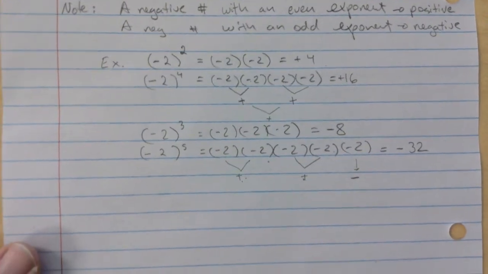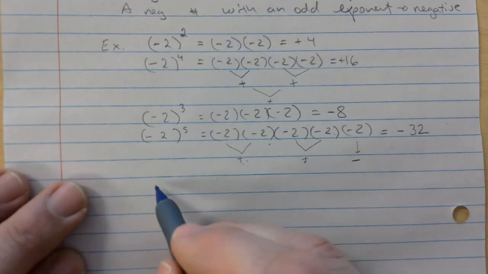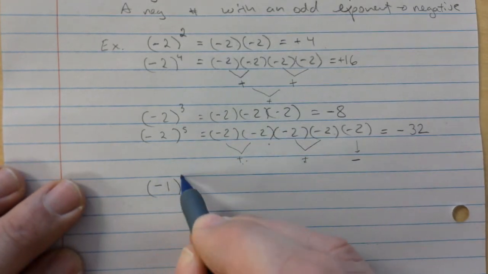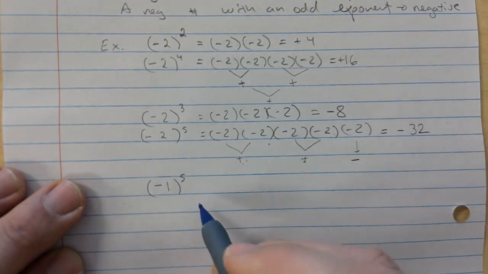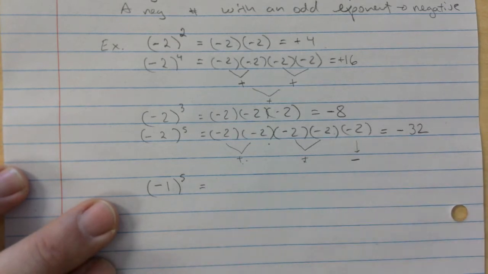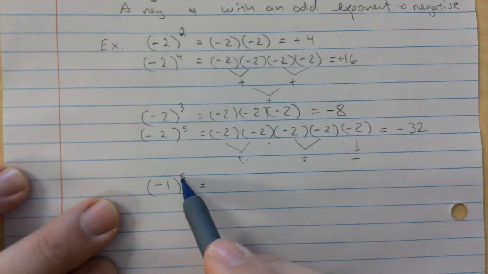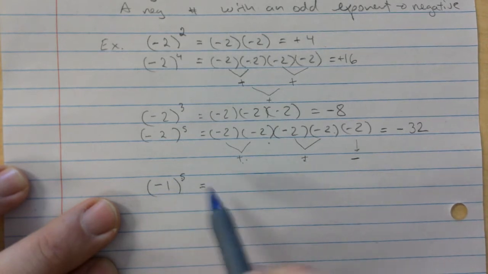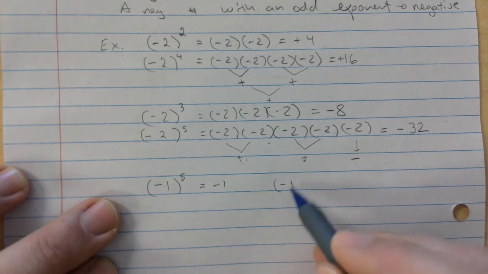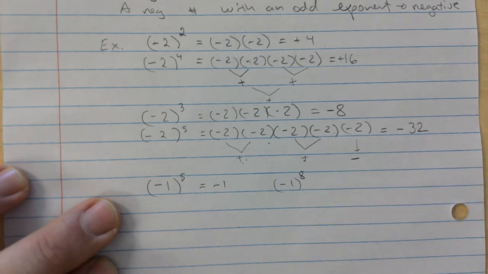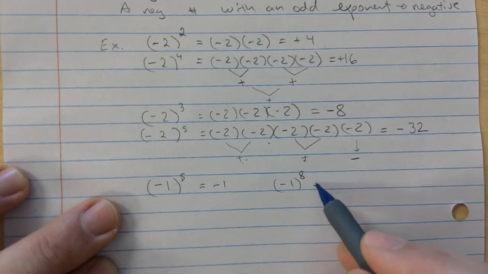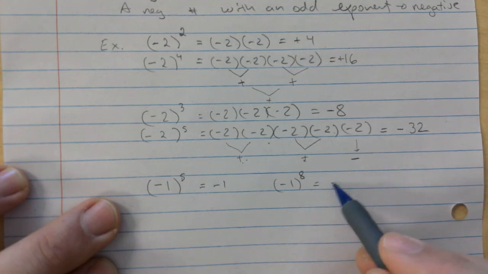I think this is the one that students miss the most. If you have negative 1 to the 5, without writing it all out, what will it be? It's odd, so it'll just be negative 1. If it's negative 1 to the power of 8, that's an even exponent, so that'll be a positive 1.